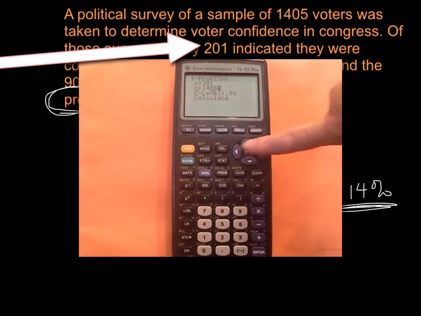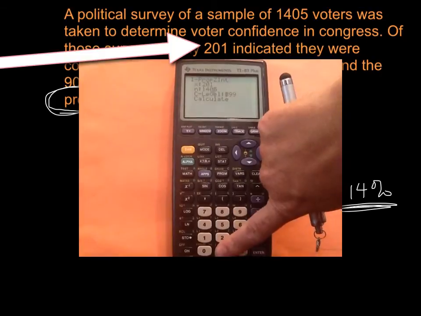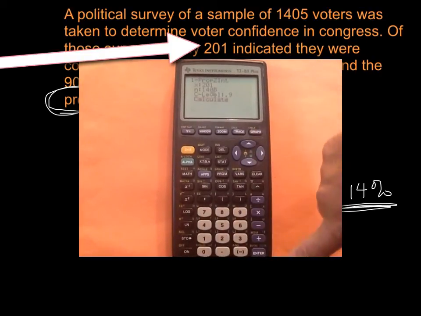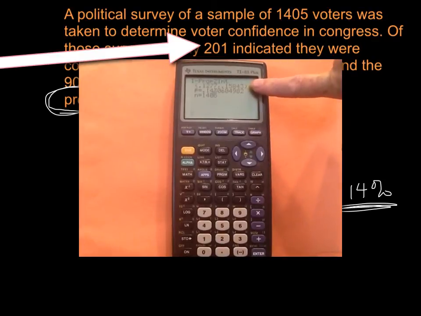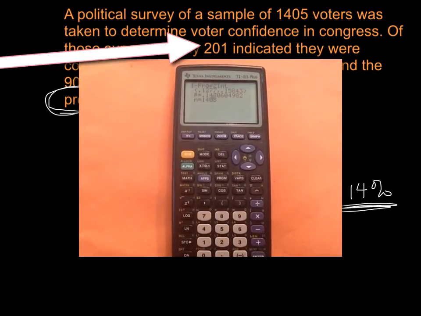All right, so I've got to put in 1405. Notice again it wants C-level, the confidence level. So our problem, I think this one, I said I wanted a 90% confidence level, so I put in 0.90. Scroll down, highlight Calculate, and hit enter. And it will always give it to you in decimals because this is a proportion.